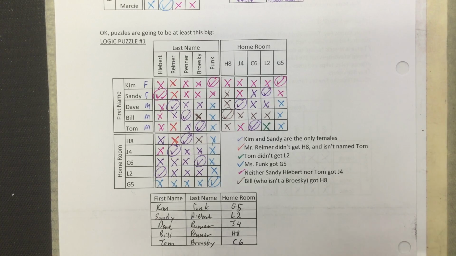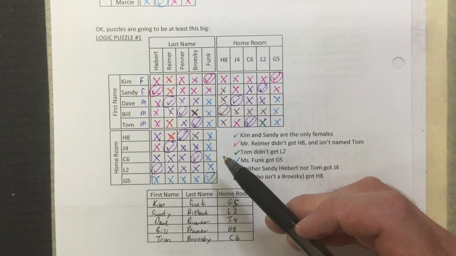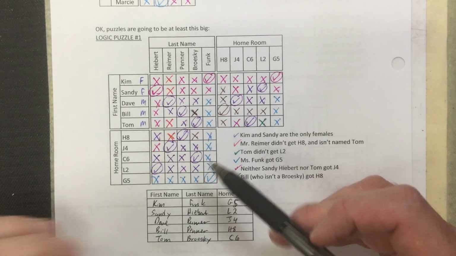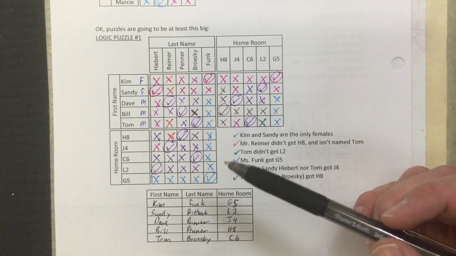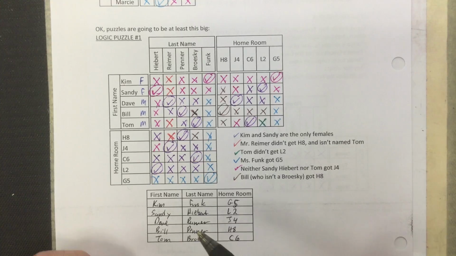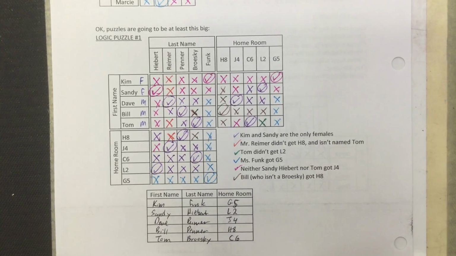logic puzzles. Now, for your assignment, you will be required to do at least 2 logic puzzles. I've given you a whole bunch of them. Complete at least 2 of them. Try some of the other ones. See if you can solve them as well. If you really enjoy them, it gives you a chance to do some more practice. But complete at least 2 of the logic puzzles that I've given you in the assignment.